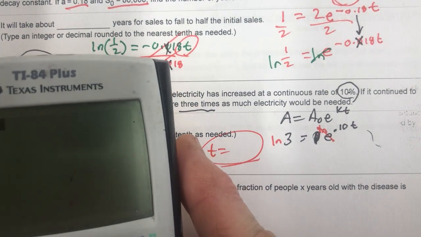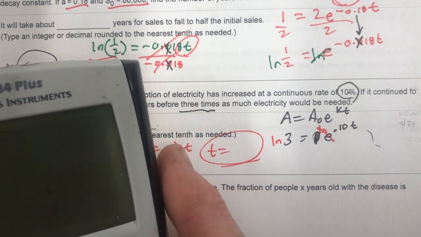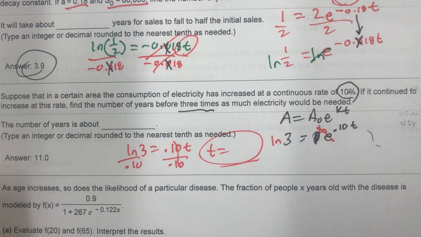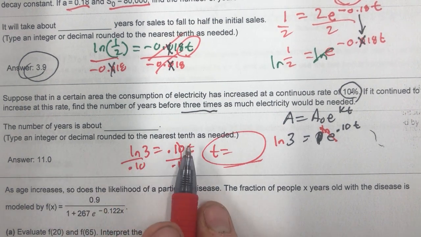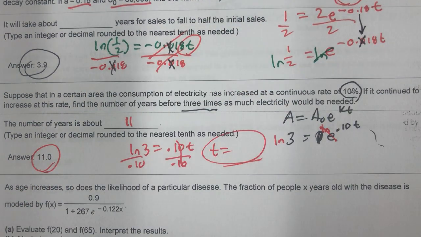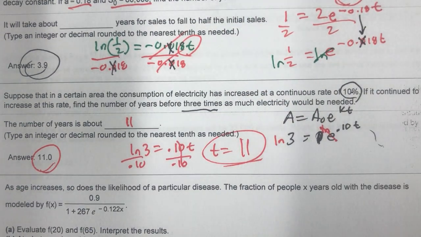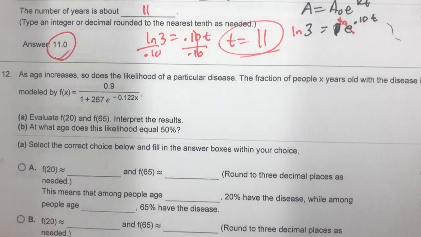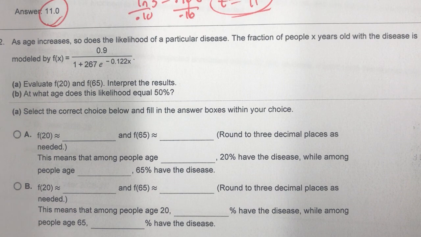Alright, so I got natural log of 3, close it up, divide by 0.10. And I got here 10.98, which, it says to the nearest tenth, would make it go up to 11. So we got it right there, 11. Okay, 12. All right, 12 is a little bit of a problem, causing some people to kick themselves.